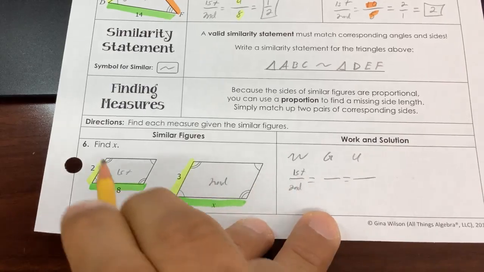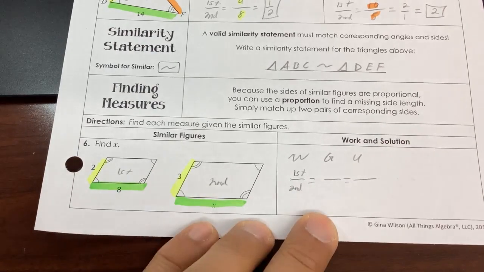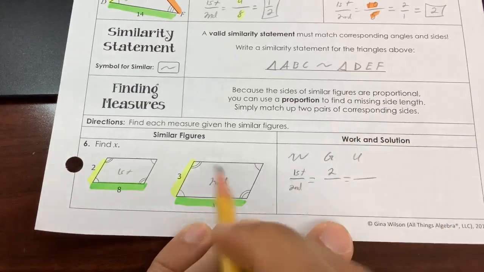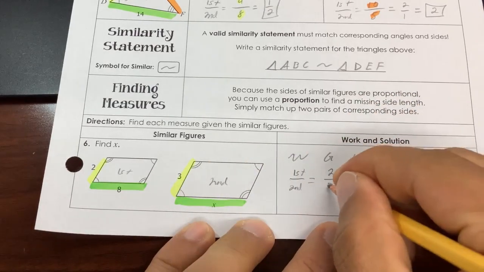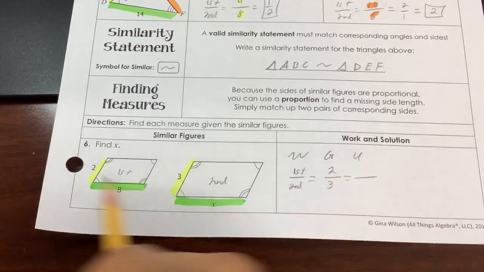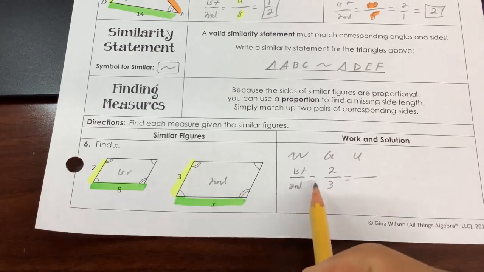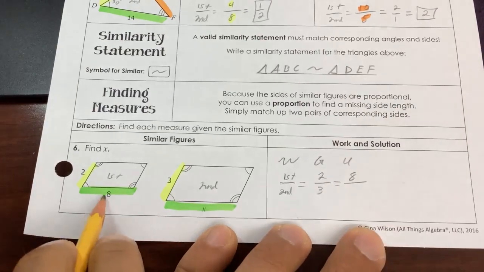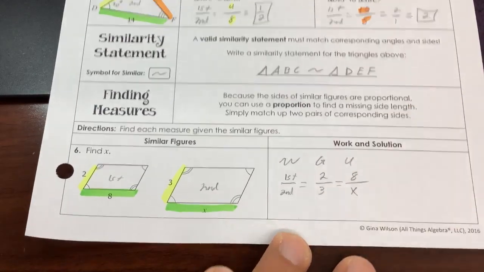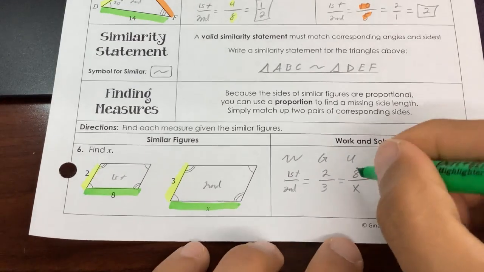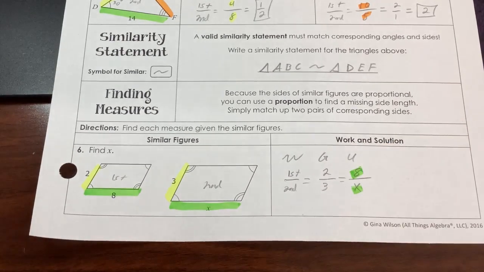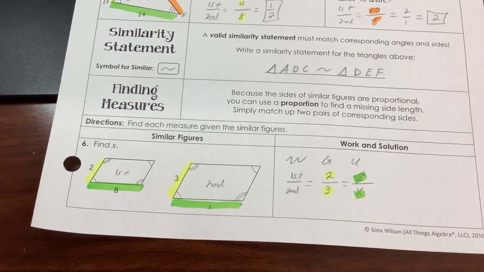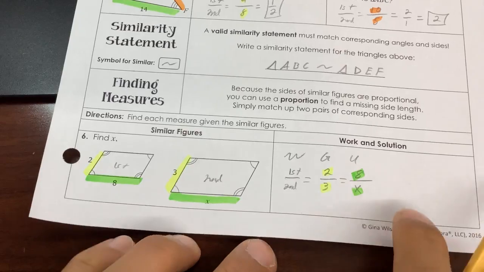So for my first shape, I can pick any side that I want to start with. I'm gonna go ahead and pick number 2. So 2 corresponds with 3. So from the first shape, I got 2. From the second shape, I got 3. Now I can move on. I'm gonna pick 8, and that turns into X. And then again, I'm just gonna highlight everything so I'm able to keep track of where these numbers are coming from. So whenever you look back at your notes, you're able to know quickly, oh, they came from that side and that side.